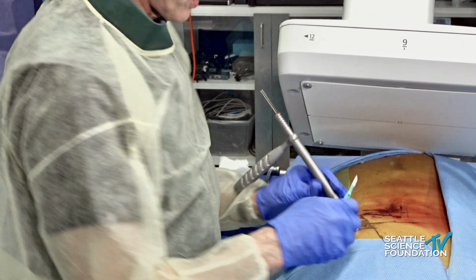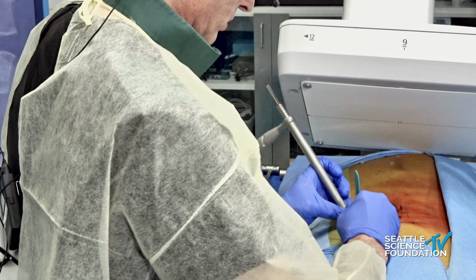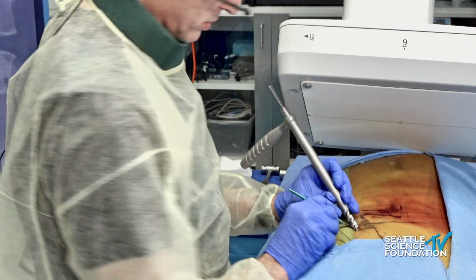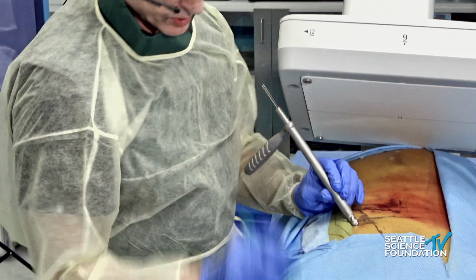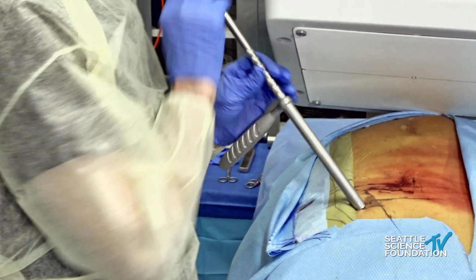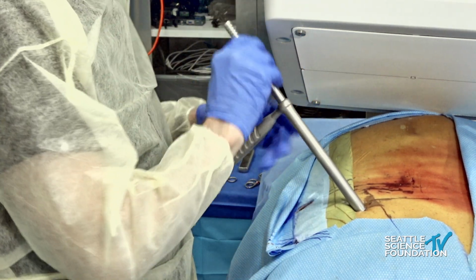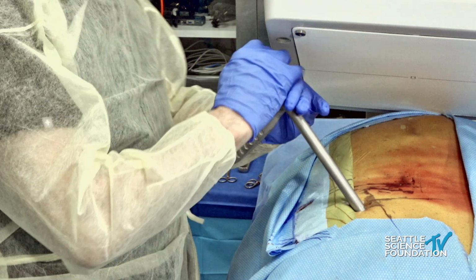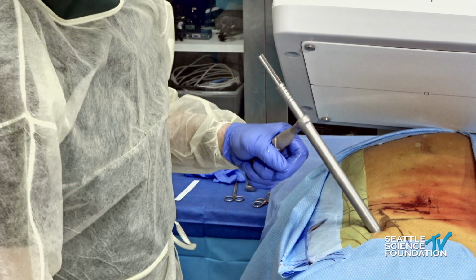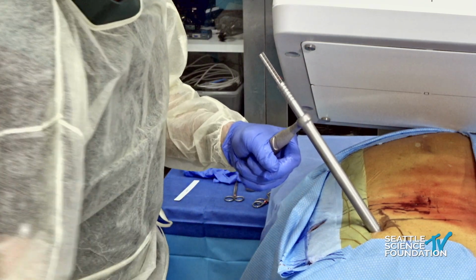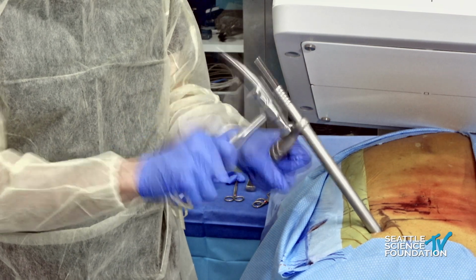I'm going to make my incision just a little bit bigger. All right. And I'm going to make sure, and Doc, you can always use the working channel and hammer on the proximal neck of the working channel.